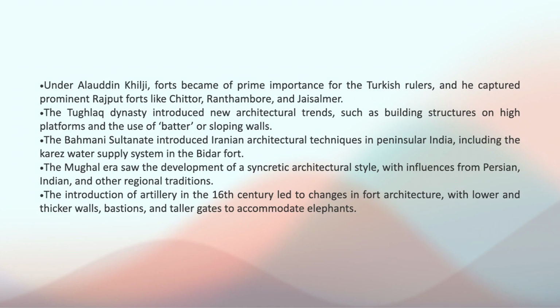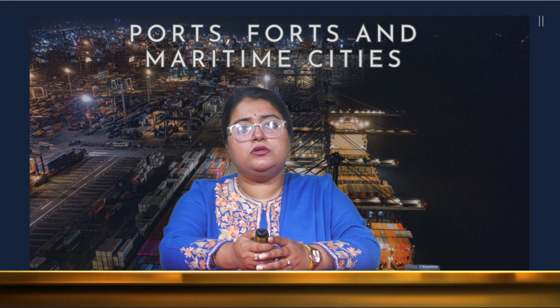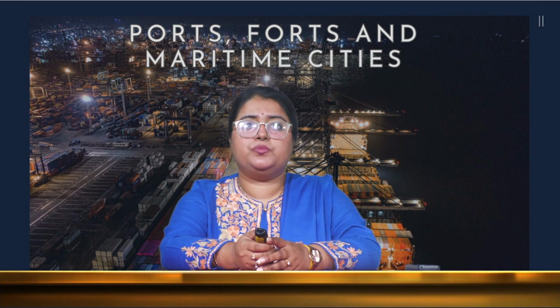The Bahmani Sultanate introduced Iranian architectural techniques, including the water supply system in the Bidar fort. And the Mughal era saw the development of a syncretic architectural style with influences from the Persian, Indian, and other regional traditions. Introduction of artillery in the 16th century led to changes in fort architecture, with lower and thicker walls, bastions, and taller gates to accommodate elephants. Now, while we are talking about forts, we cannot skip the forts built by the Marathas, and their naval technology, their naval architectural might, and also coastal trade.